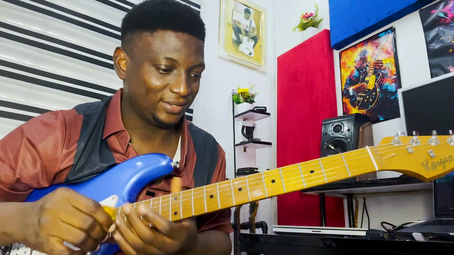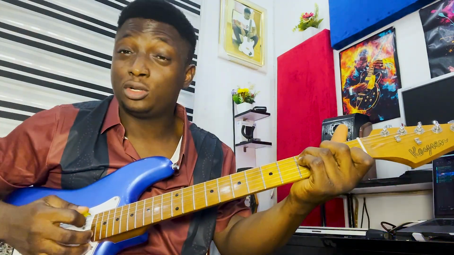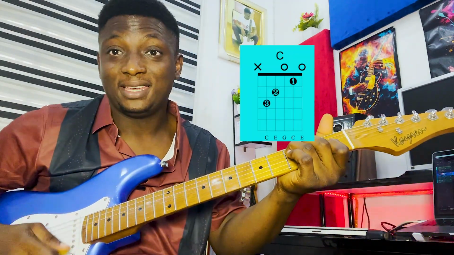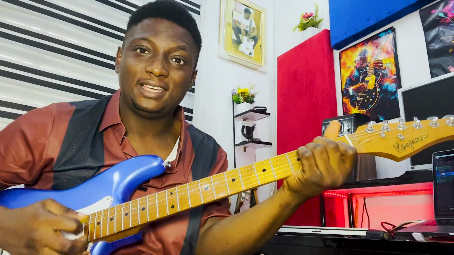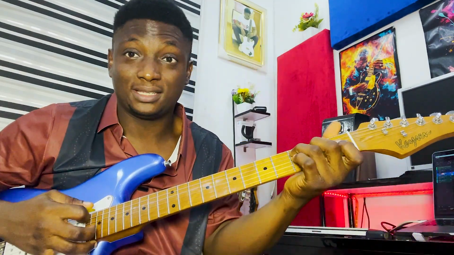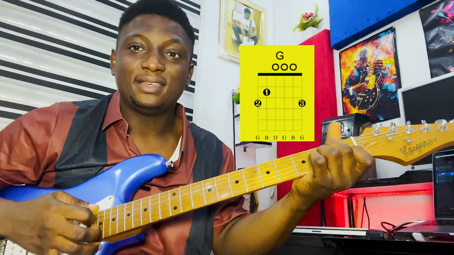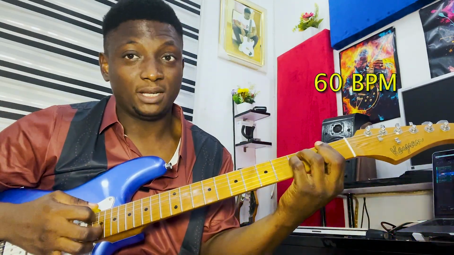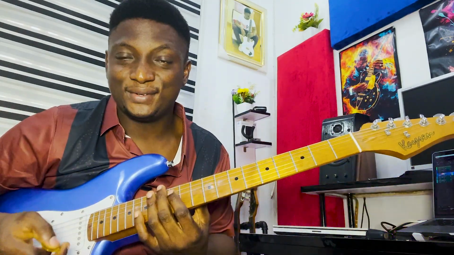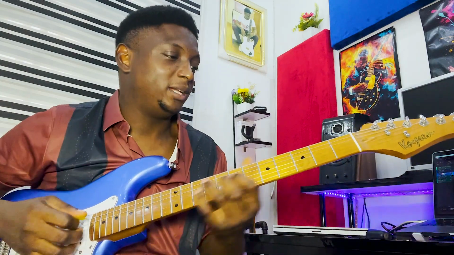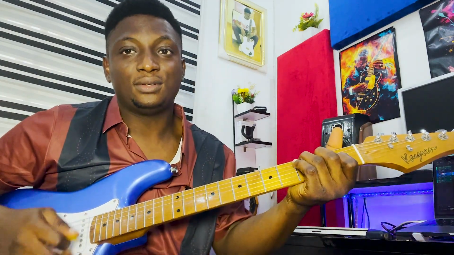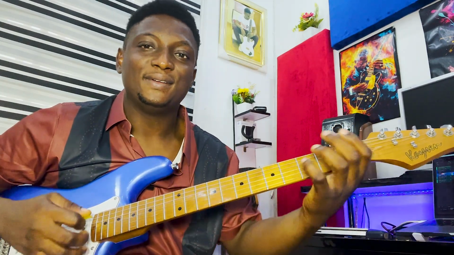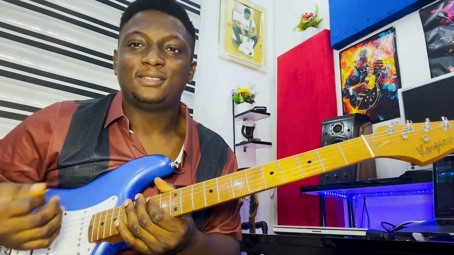of how this sounds. So playing the chords in the key of C major: C, G, A minor, F. So that's a 1, 5, 6, 4 progression. The BPM is 60, and that's 1, 2, 3, 4. So I'll play the chords: 1, 2, 3, 4. 1, 2, 3, 4. So you have your chords.